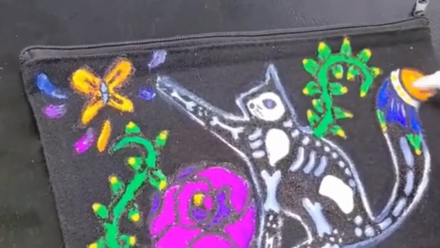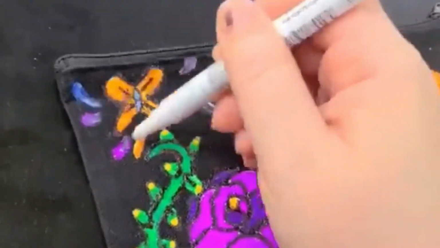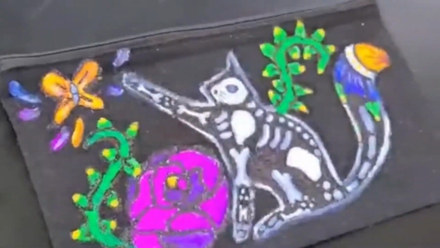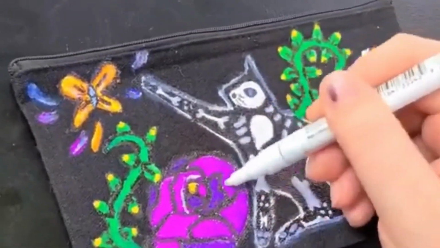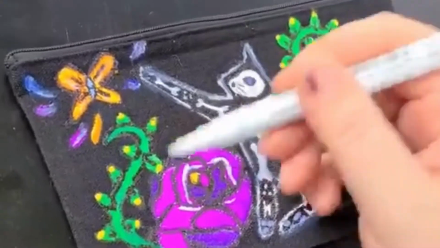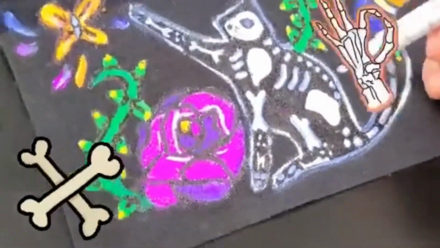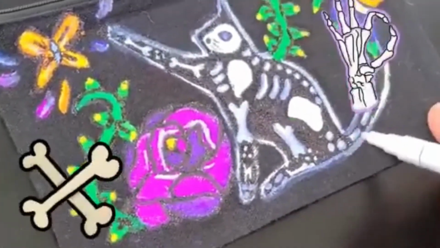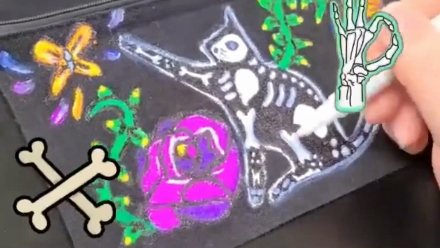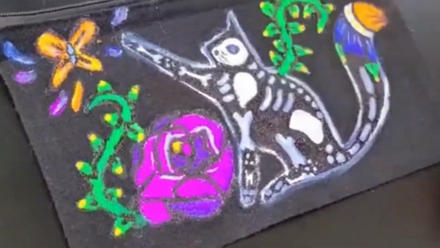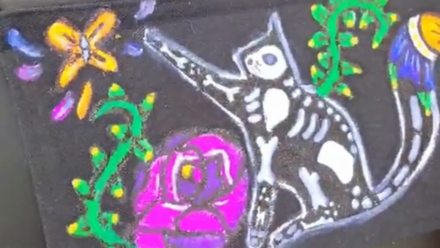A quick outline around the cat in white. Make sure you can see the body of it. And don't forget to get those little highlighted areas in white. The lighter color is going to show a highlight, where a darker color is going to show a shadow.